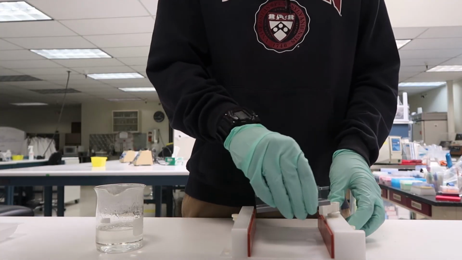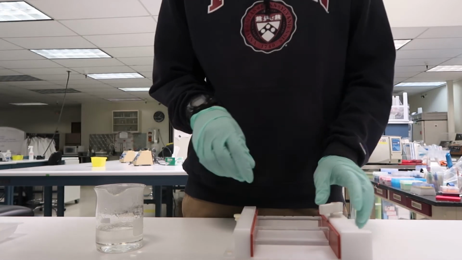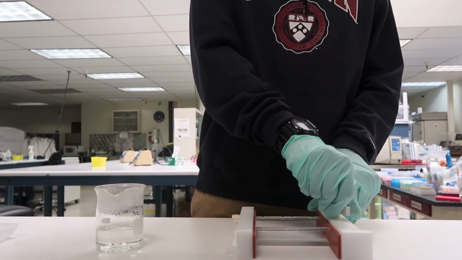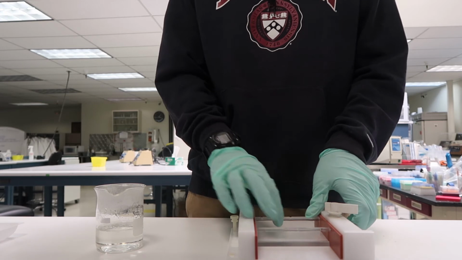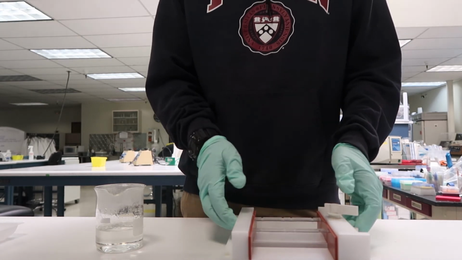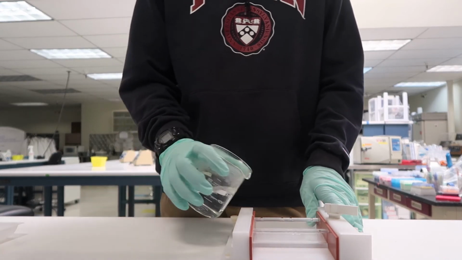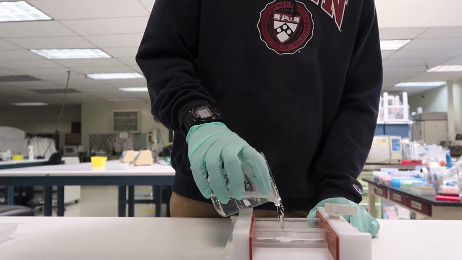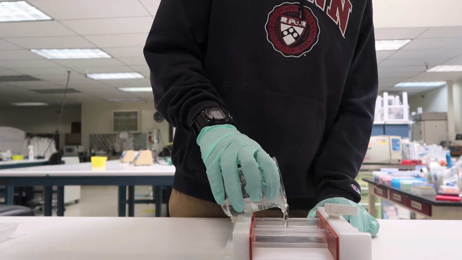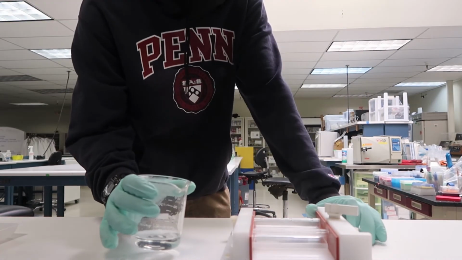The last step in this process is pouring out the gel. Right now I'm setting up what I'm pouring the TAE Agarose mixture into, and you want to make sure that it's tight and sealed so that no TAE Agarose mixture leaks out of it. When you pour it, you want to make sure that you pour it slowly and make sure that it does not go all the way to the top.